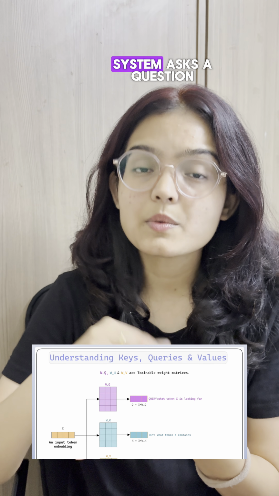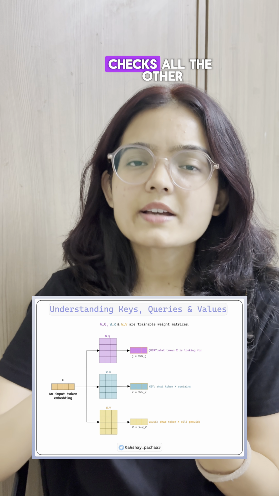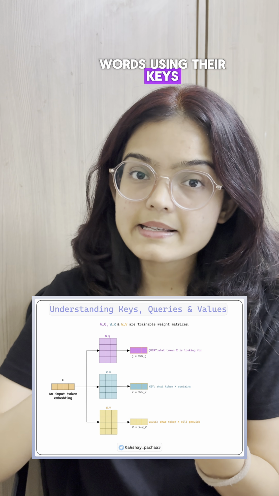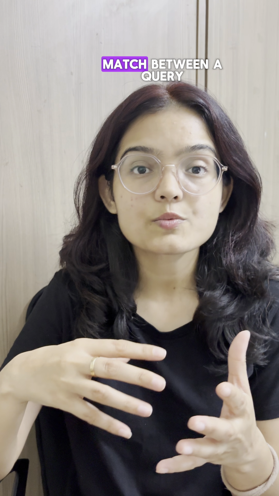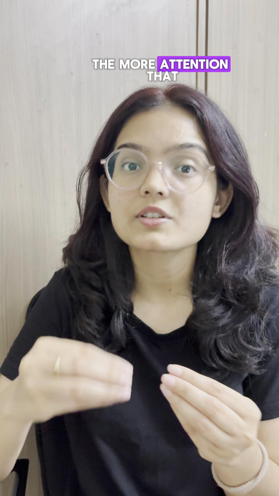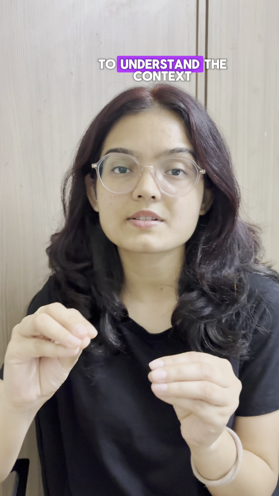Every word in the system asks a question using its query, checks all the other words using their keys, and then collects useful information using their values. The more relevant the match between a query and key, the more attention that word gets. This is how the model decides which words are important to understand the context.